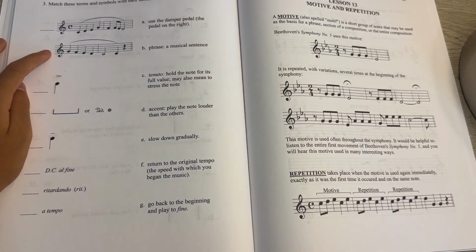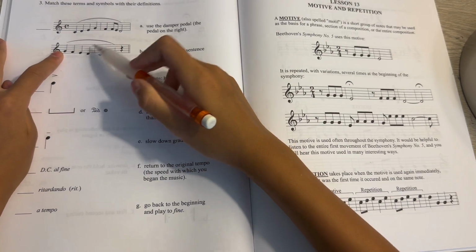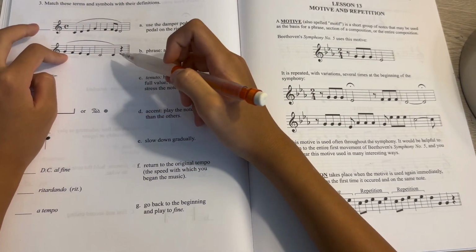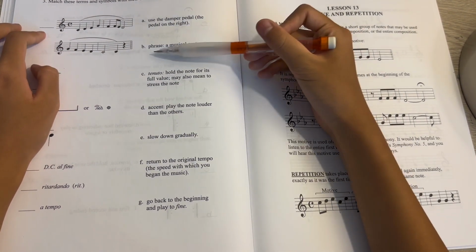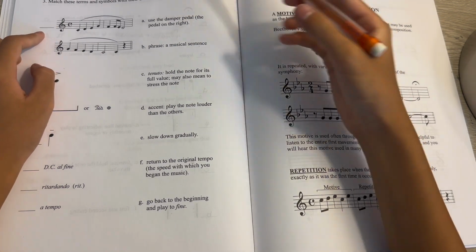Well, here, as we can see, we have like one phrase, right? We have phrases. That is what it's called. So, phrase is a musical sentence. So that means this is B.